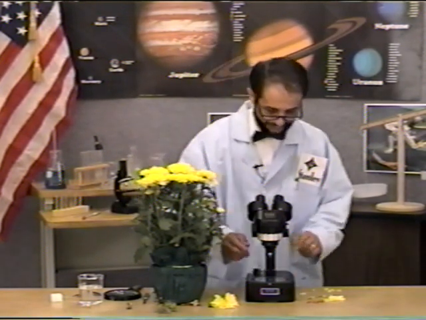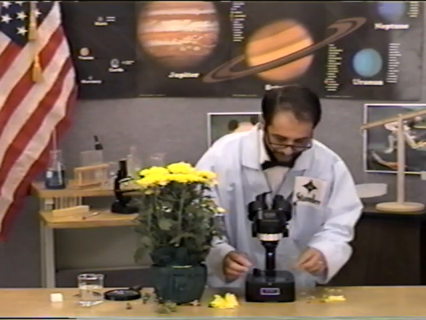To start with, let's just take a look down here at one of these flowers. Now, here we've cut open a flower that's a member of the lily family. You notice on the left side of your screen is half of the flower, and over here on the right is the other half. Let's take a close look at these parts.